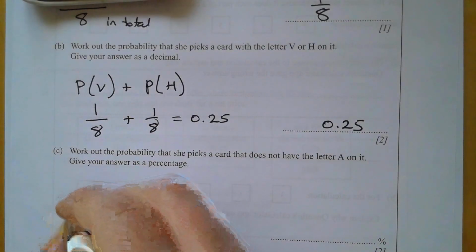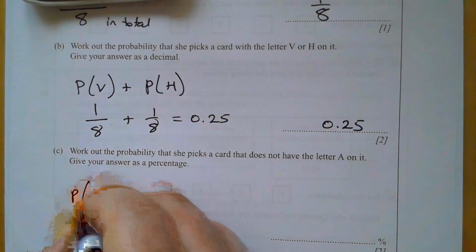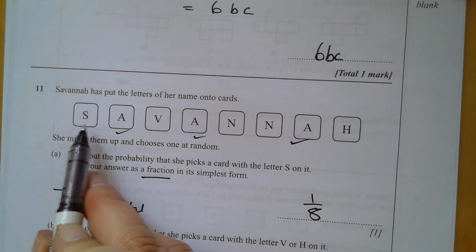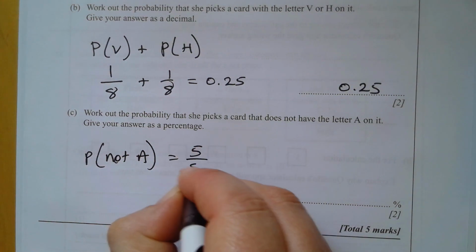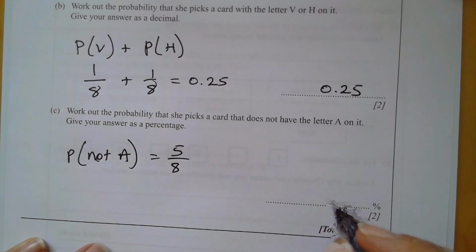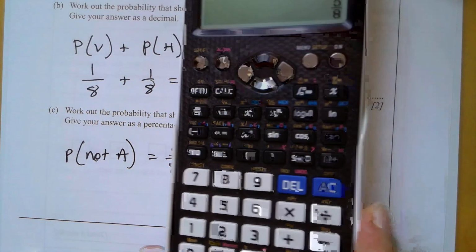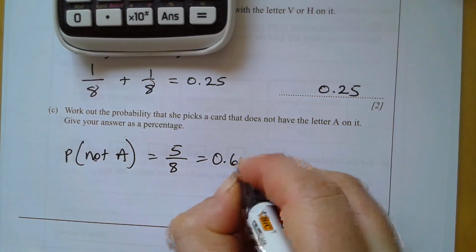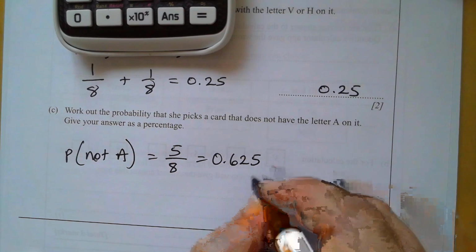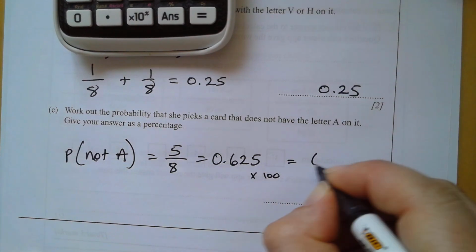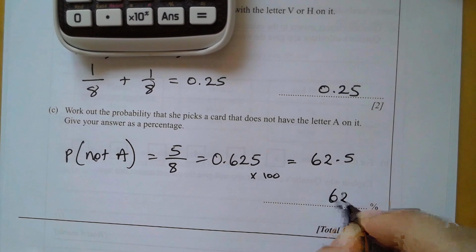Work out the probability she picks a card that does not have the letter A on it. These are all A's, so we count the ones that are not. 1, 2, 3, 4, 5. There are 5 out of 8 that are not A. We need it as a percentage. 0.625 is the decimal. We multiply that by 100 to get 62.5%.